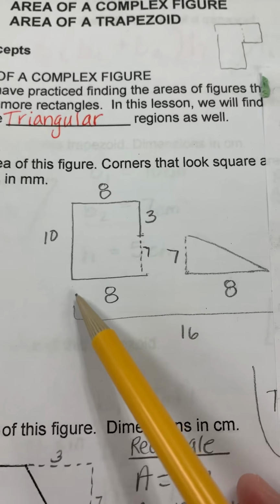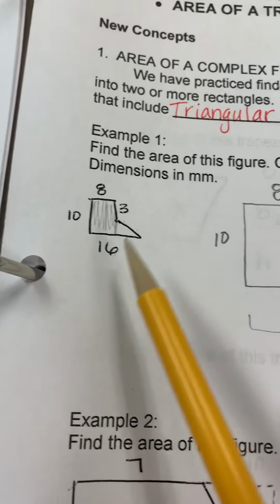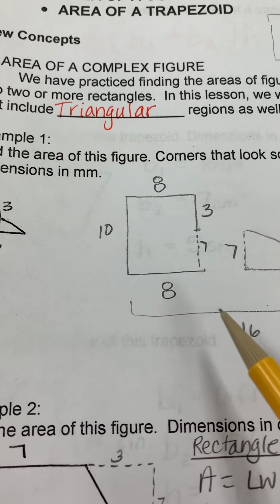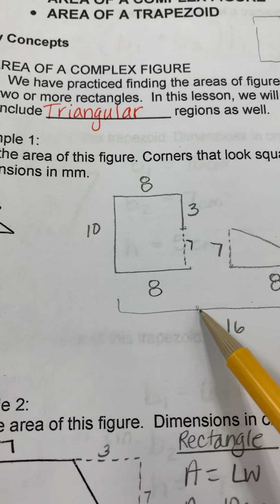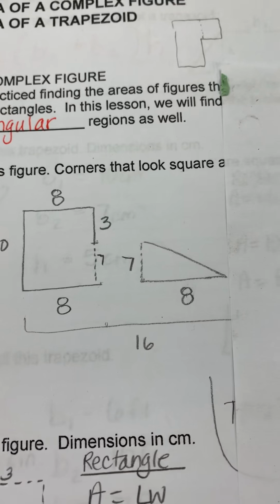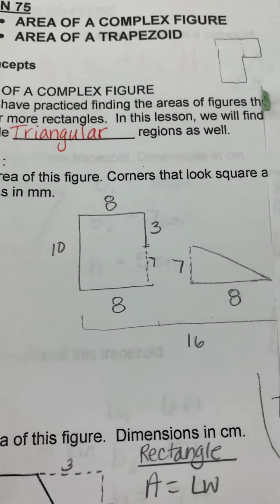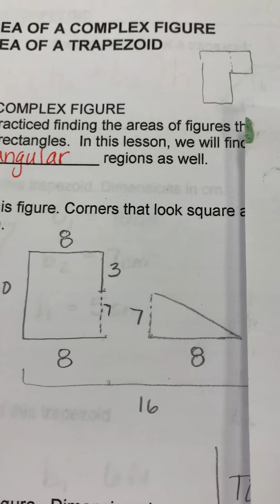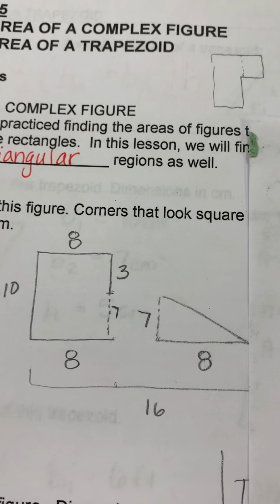And we knew this whole stretch over here was 16. They told us that was 16. And the top was 8, which means to about right here is 8. The other half also has to be 8. So there's where I get my other base. All right, so we go about this just finding the area of the rectangle and the area of the triangle, and we add them together.